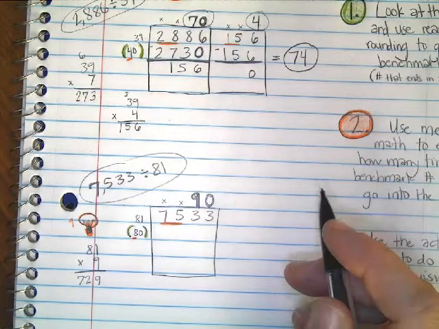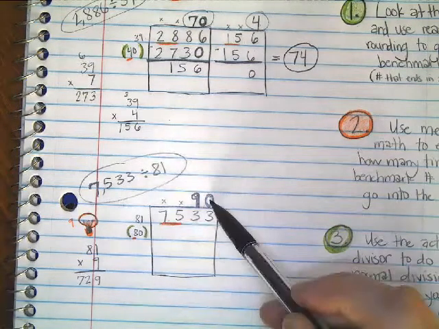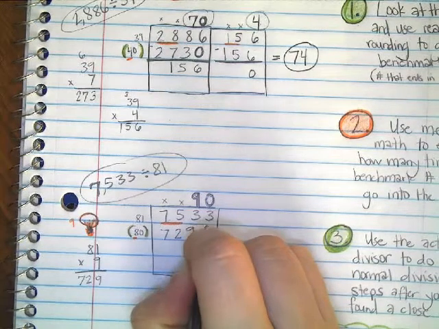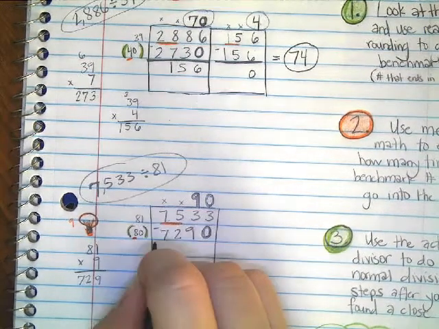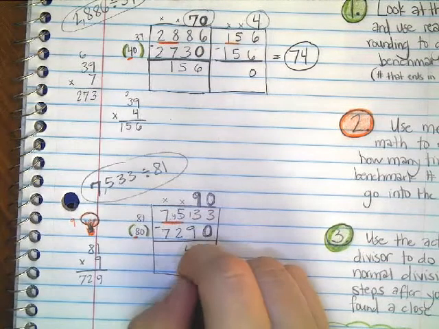And I see there's a spot for a 0. So I do 729 with a 0, which is 7,290, and I subtract it from 7533.